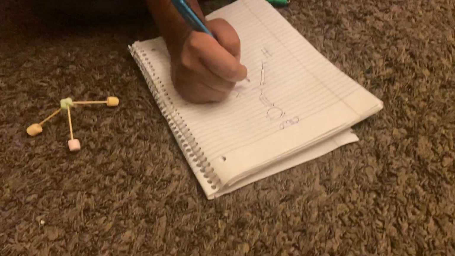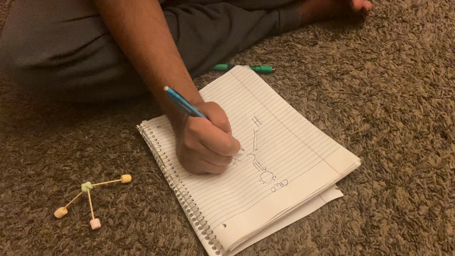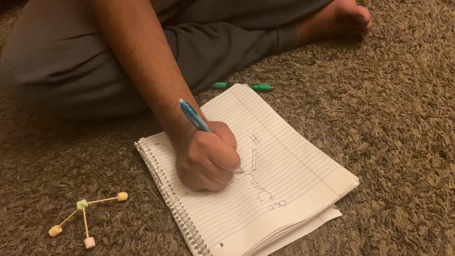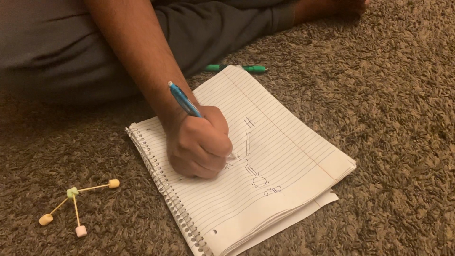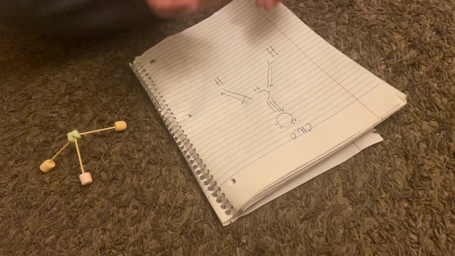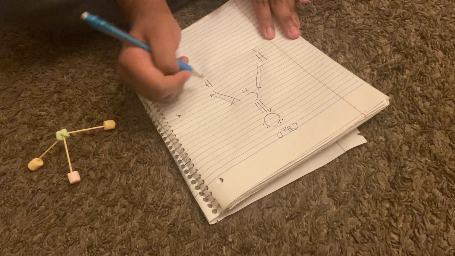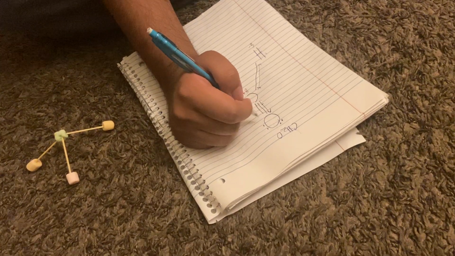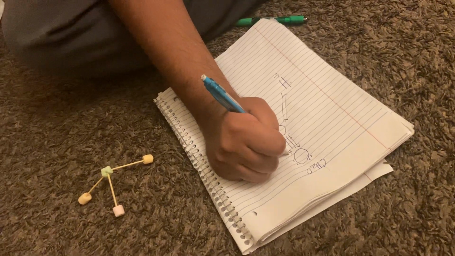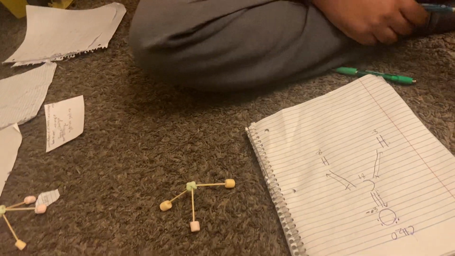Since C is the least electronegative, I give the delta sign for C a positive delta notation, and H is more electronegative than the C atom, so I give it a negative delta sign. The oxygen atom is also more electronegative than the C atom, so I give it a negative delta sign.